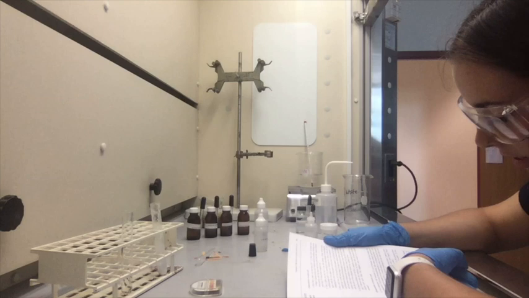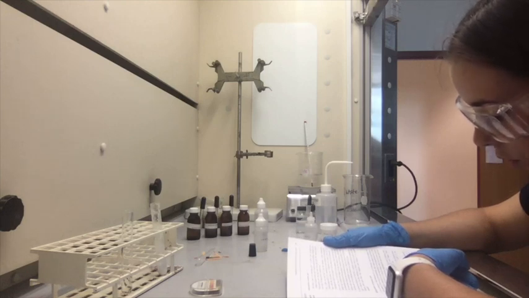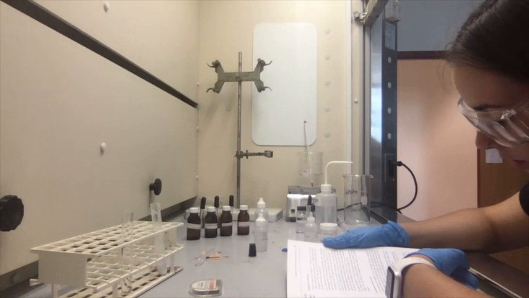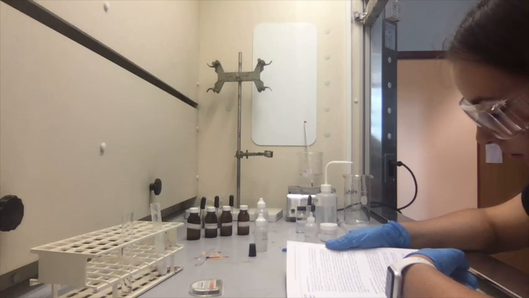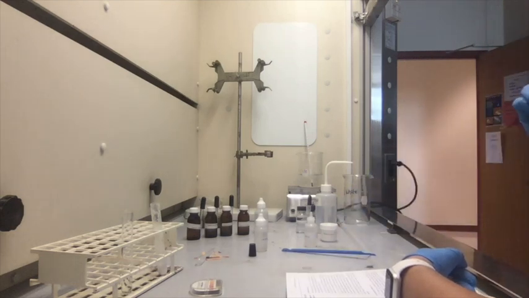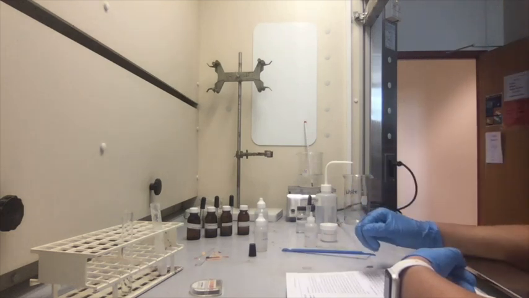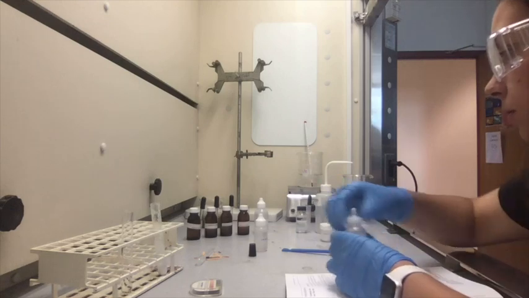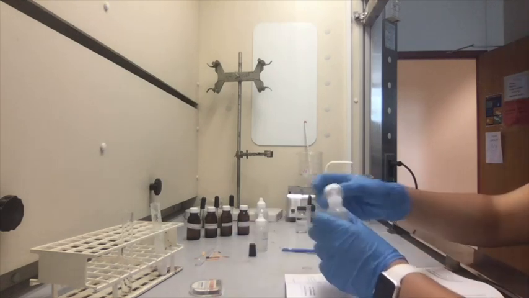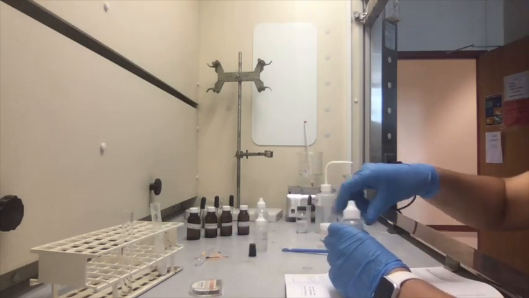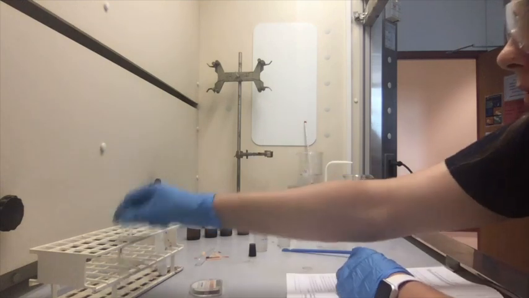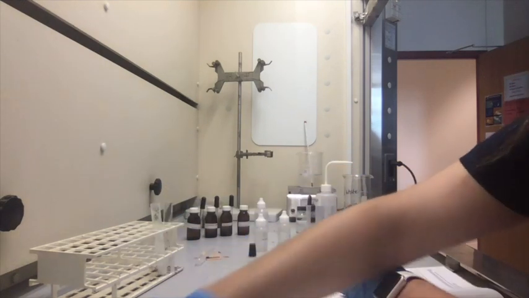Into 5 clean dry test tubes, add 10 drops of liquid carboxylic acid or 0.1 grams of solid carboxylic acid. So I think we're going to do the liquid. I already got the test tubes ready.